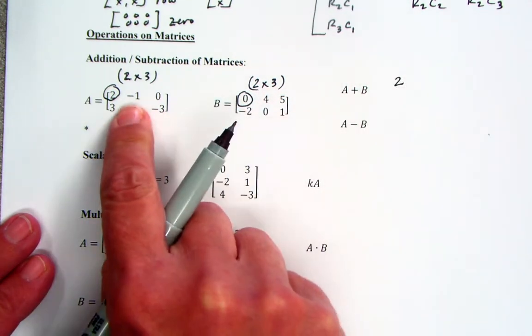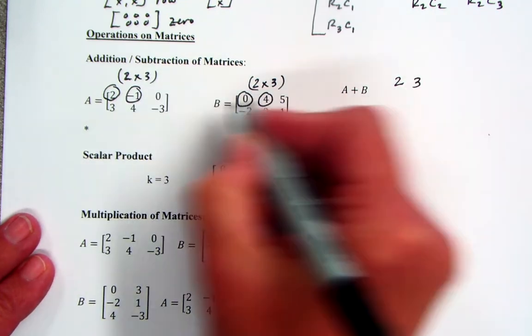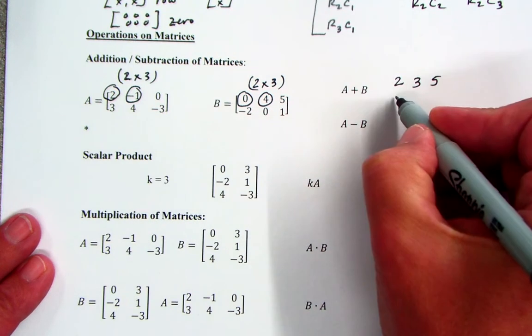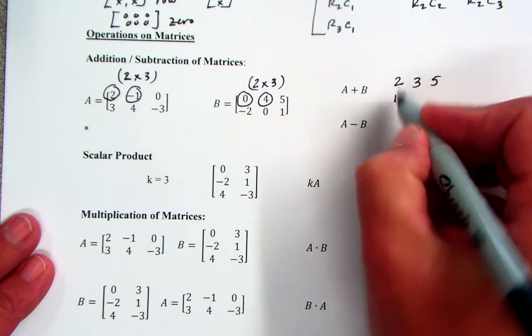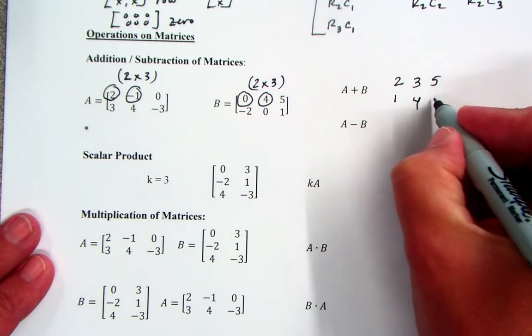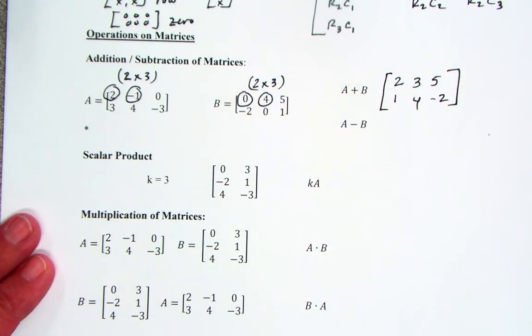And likewise, negative 1 gets added to 4, which gives me a 3, and 0 plus 5 is 5. Row 2, add those elements, or entries if you will. 4 and 0 is 4, and negative 3 and 1 is negative 2. So then we close up that matrix. Make sure you put the bracket.